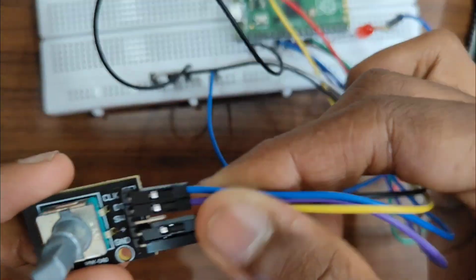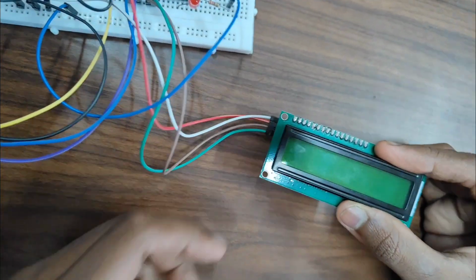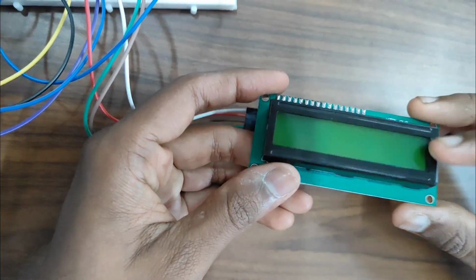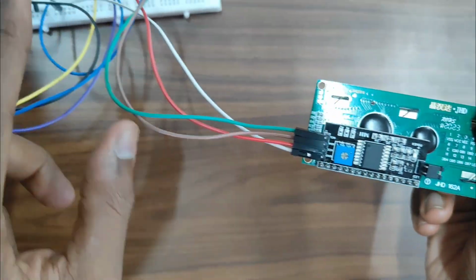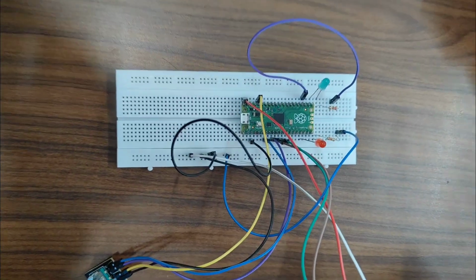Next, the output is shown in this 16x2 LCD display. And to minimize the wiring, we have connected this to the I2C module, where the SDA data line is connected to pin 8 and the SCL clock line is connected to pin 9.